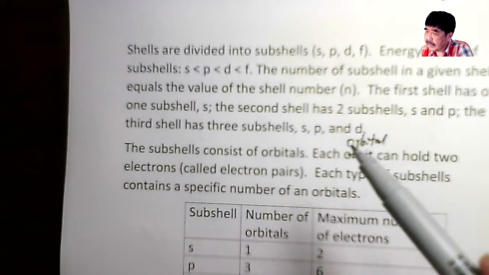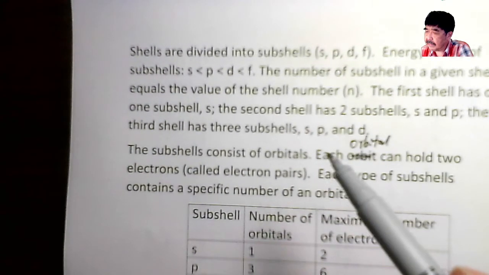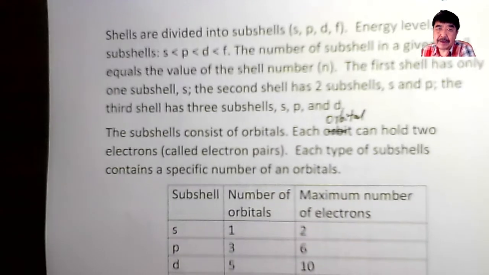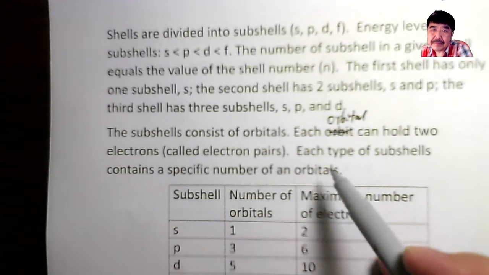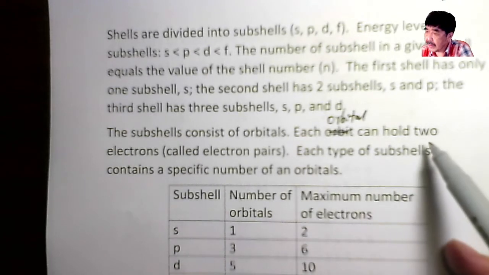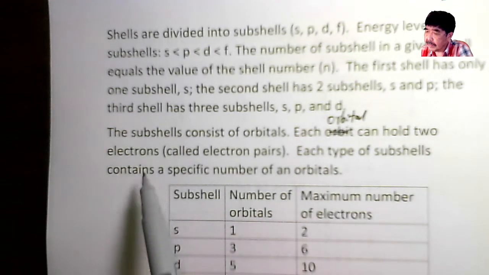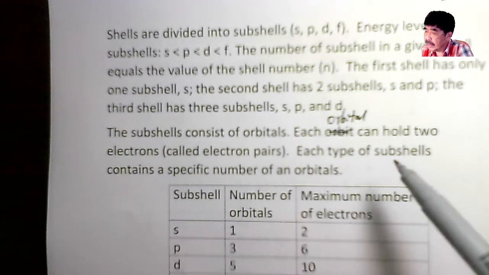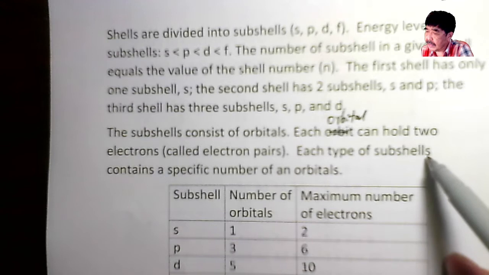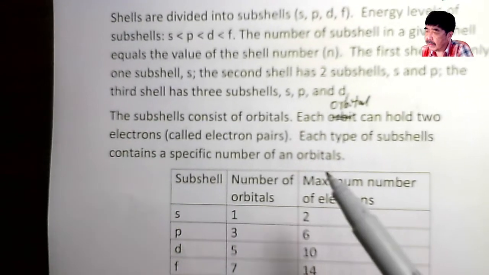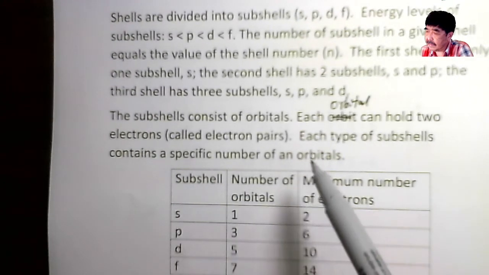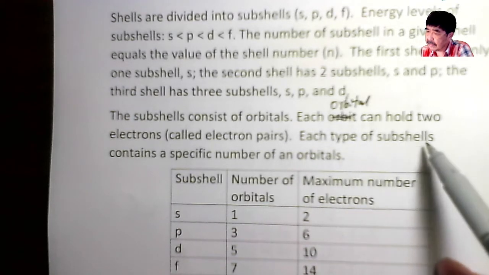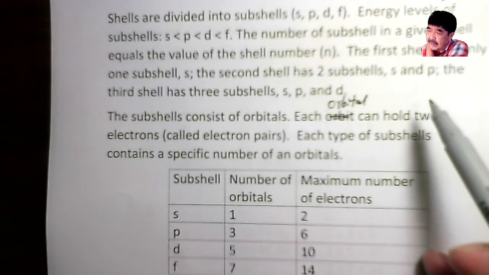The subshells can be further divided into orbitals. Each orbital can hold a maximum of 2 electrons, called an electron pair. Each type of subshell contains a specific number of orbitals.